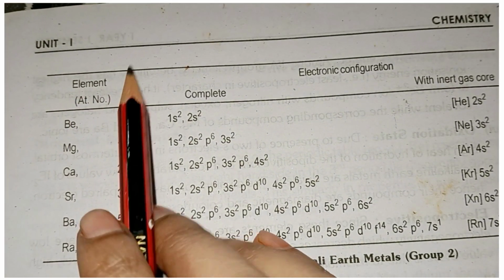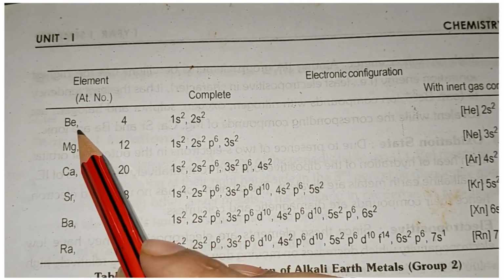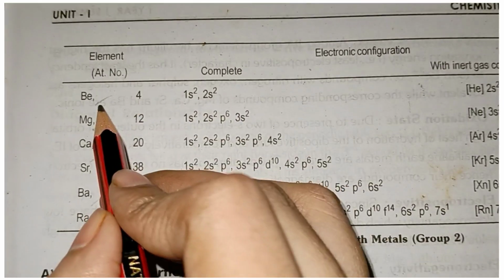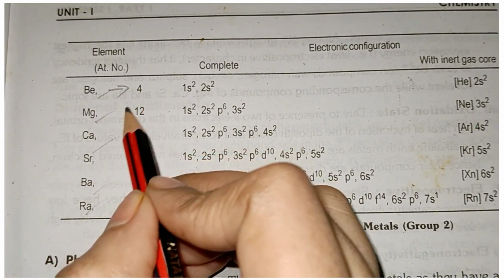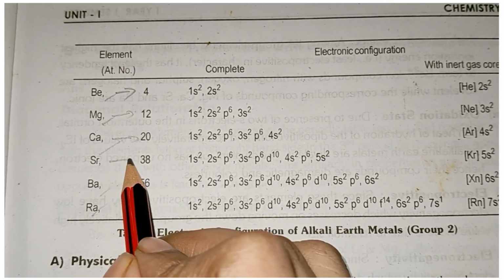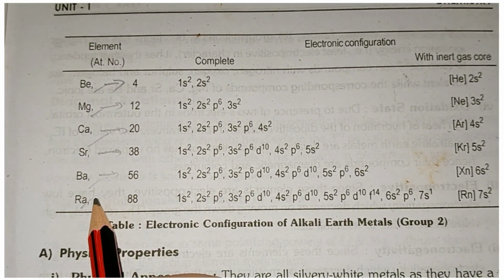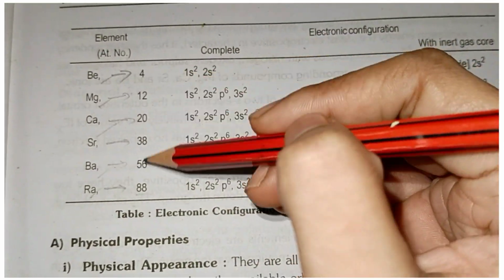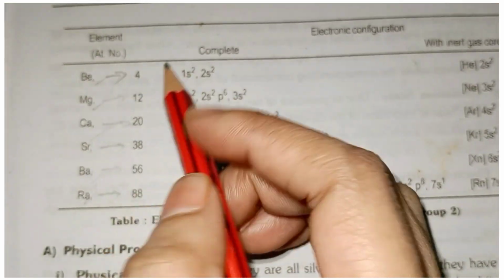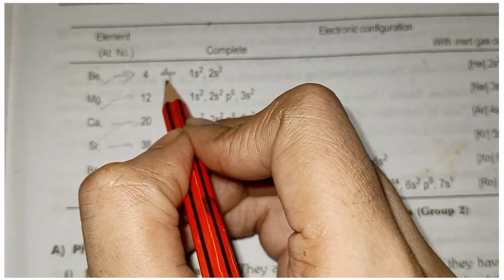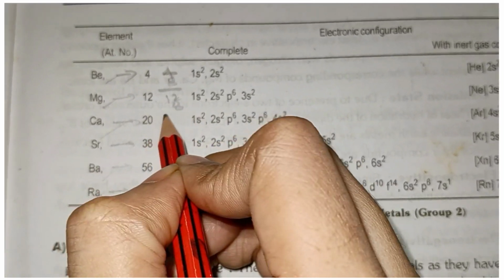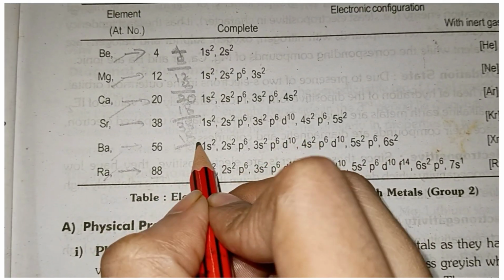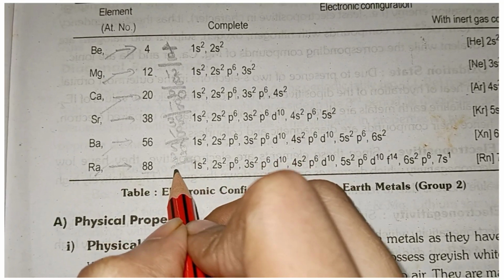We are now going to study the group 2 elements. They are beryllium, magnesium, calcium, strontium, barium, radium. Their atomic numbers are 4, 12, 20, 38, 56 and 88. If you find it hard to remember these atomic numbers, just use this trick: 4, then add 8 you get 12, then add 8 you get 20, then add 18 you get 38, then 18 you get 56, and then 88.